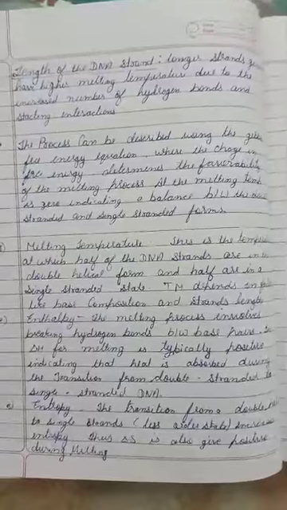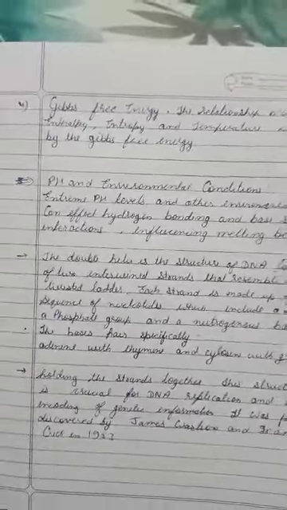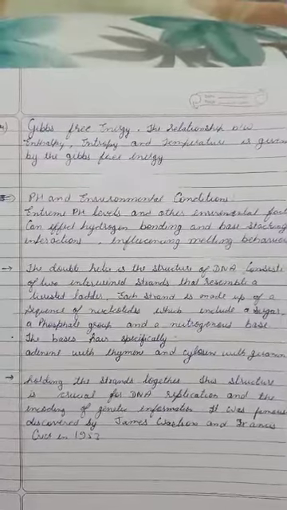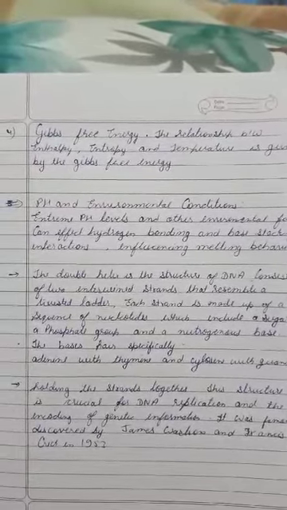Thus entropy is also positive during melting. Fourth one is Gibbs free energy. The relationship between enthalpy, entropy and temperature is given by Gibbs free energy.